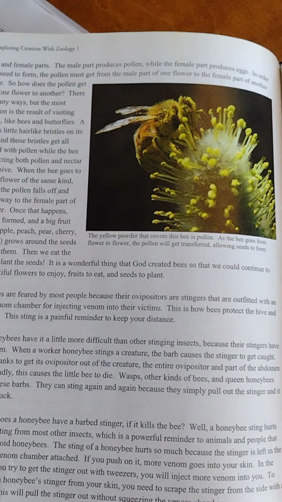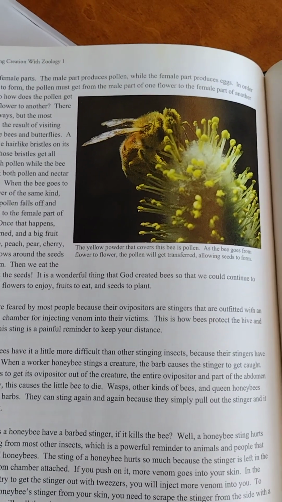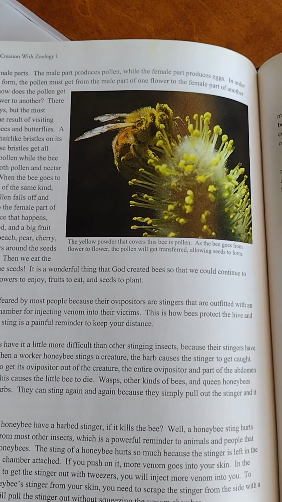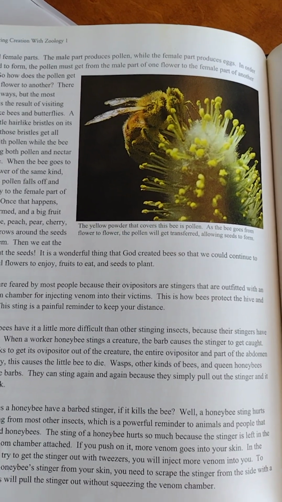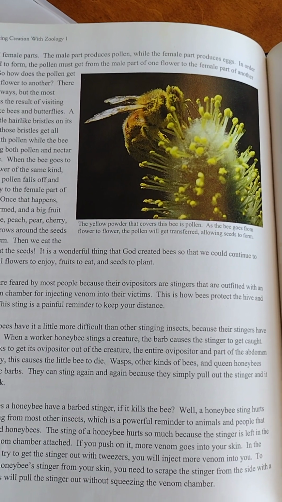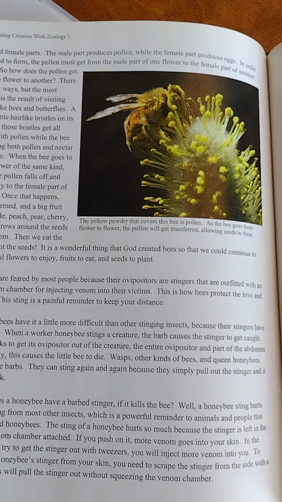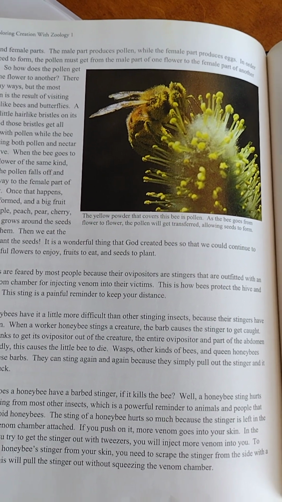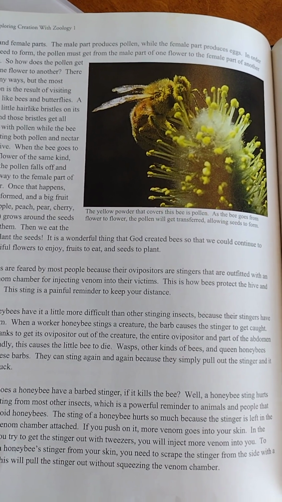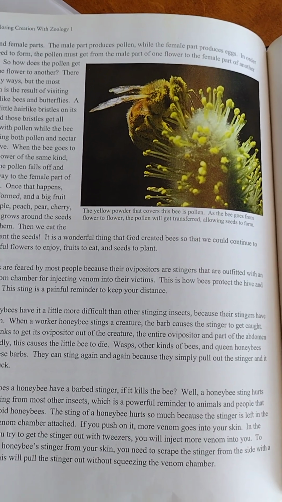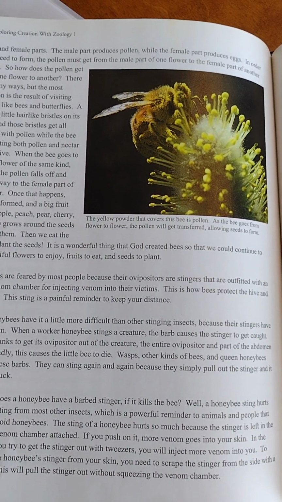So in a flower, the male part of the flower produces the pollen, and the female part of the flower produces eggs. And in order for them to form a seed, the pollen must get from the male part of one flower to the female part of another flower. So how does the pollen get from one flower to another? Well, there's many ways, but we are talking about the bees transferring the pollen as they're on each flower.